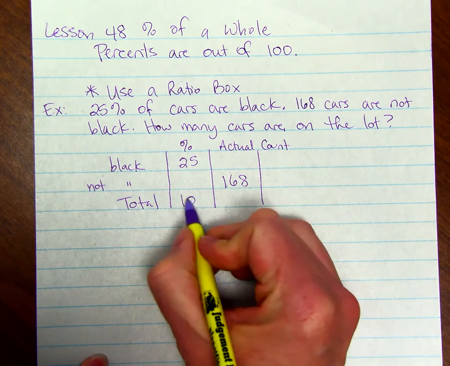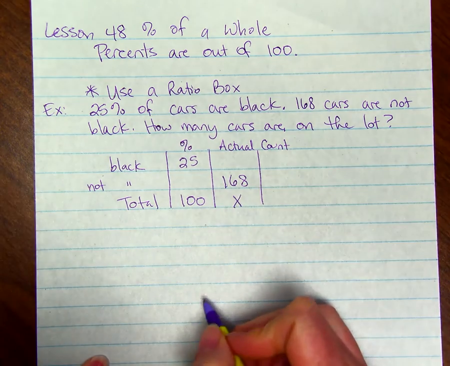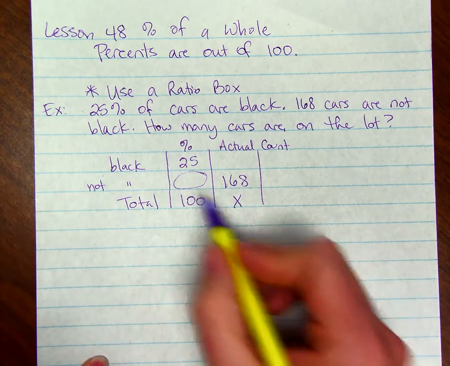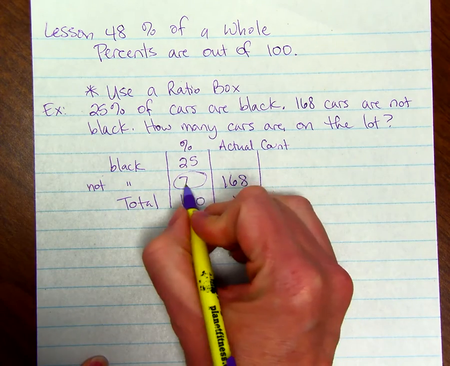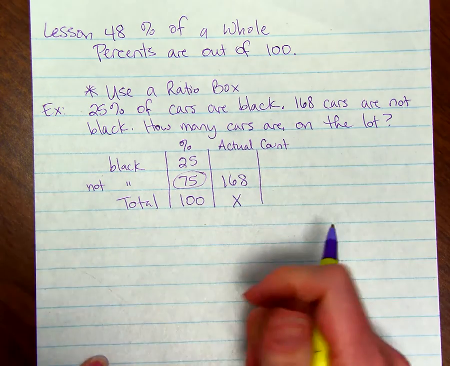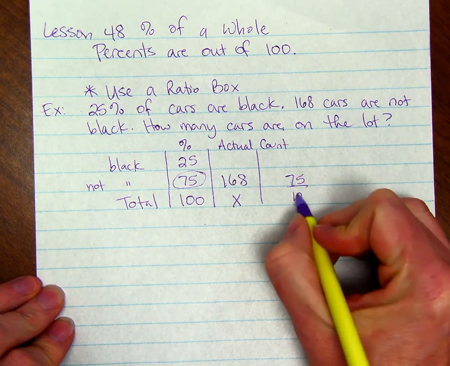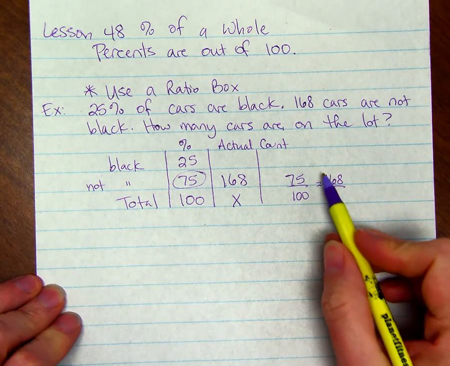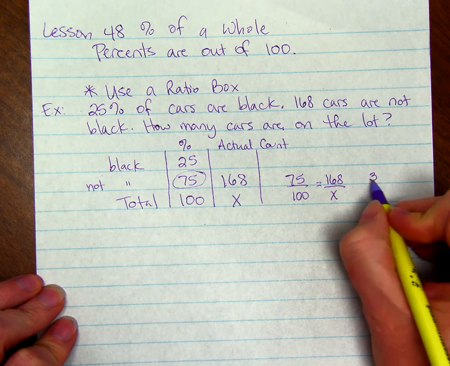The total percent is always 100, and we want to know how many cars are on the lot. So if we knew this number right here, we could set up a proportion and solve for it. We can find that number by taking 100 minus 25, and we get 75. So we can write our proportion, 75 over 100 equals 168 over x. Now I'm going to reduce 75 over 100 to 3/4.